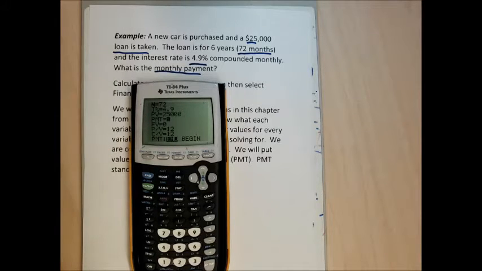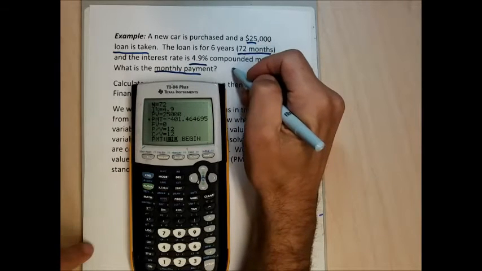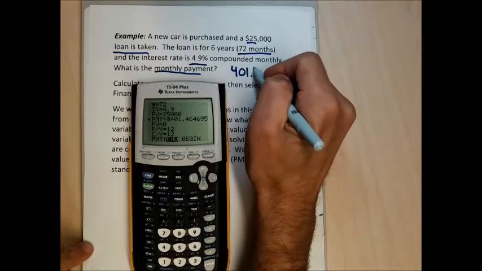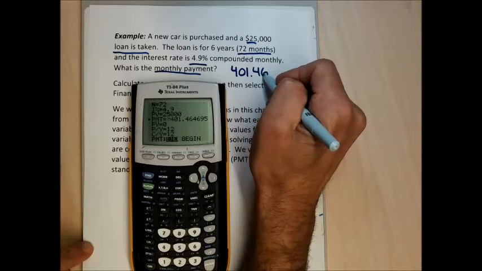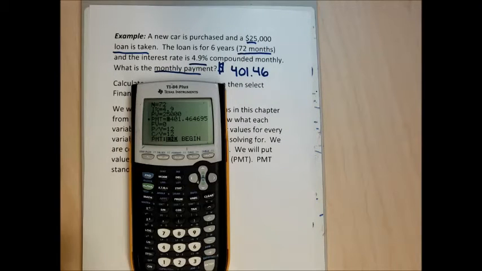My calculator's going to ignore what's in that spot. And when I hit the green alpha button followed by the enter, it's going to give me the payment of, and it gives it as a negative that indicates money that I'm spending. When I go to write an answer, I'd probably not carry that negative sign with me. I'd say the payment is $401.46 per month.